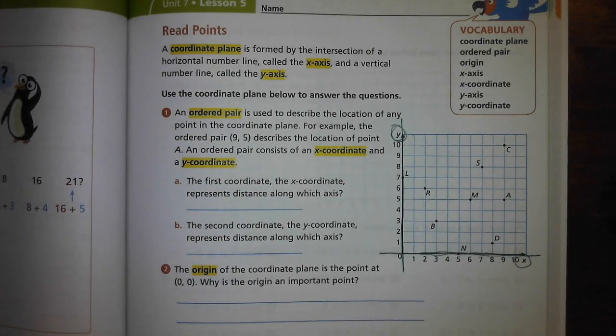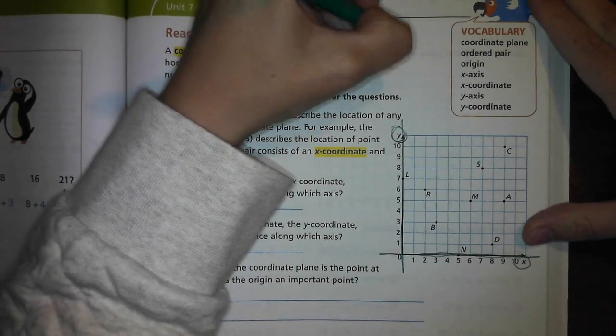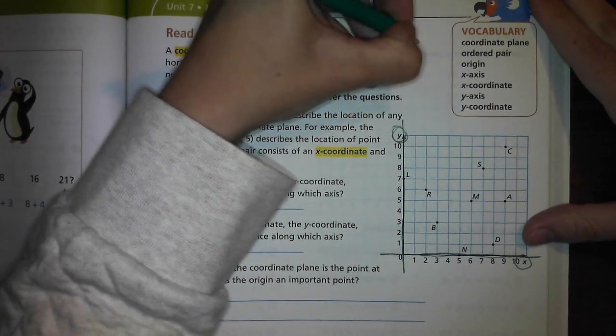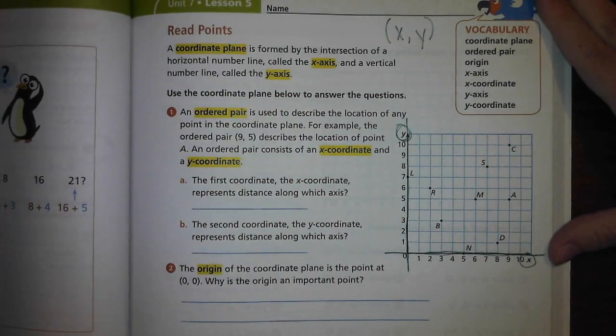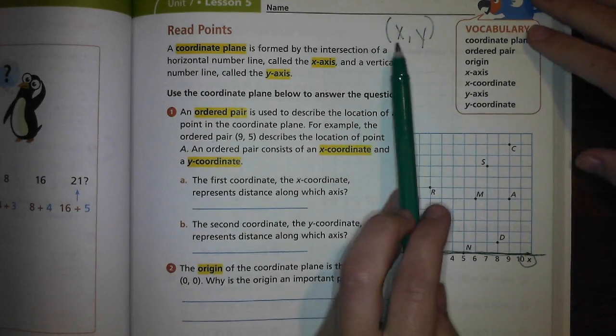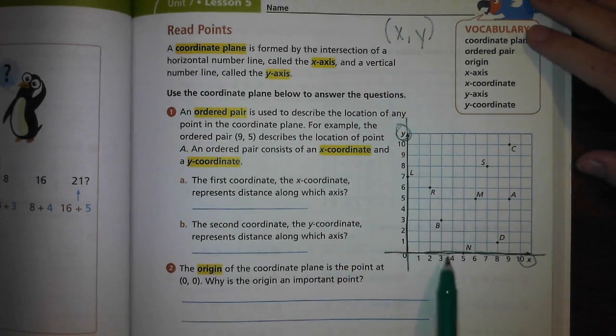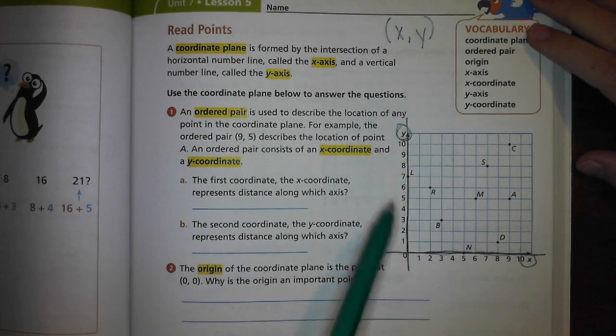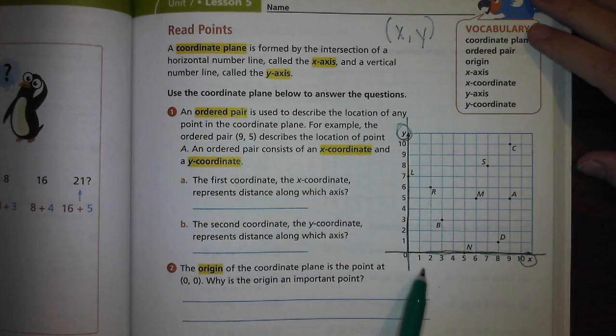An ordered pair is used to describe the location of any point on a coordinate plane. An ordered pair always is x, y. That looks a little confusing, but it just means that first you write the number on the x-axis, and second, you write the number on the y-axis.